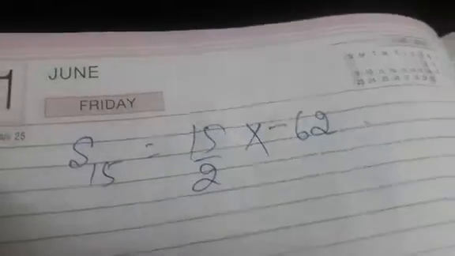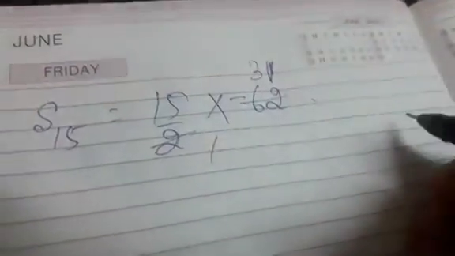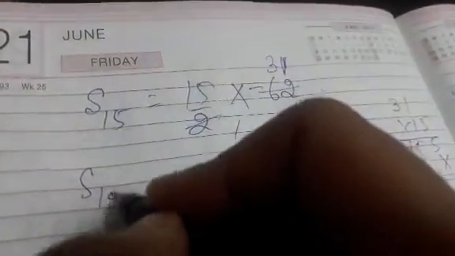So therefore I will now write here 2 31s are 62, so 31 into 15. 5 1s are 5, 5 3s are 15, 1 and 3, 5, 6, 4. So our answer for S15 for this series is how much?